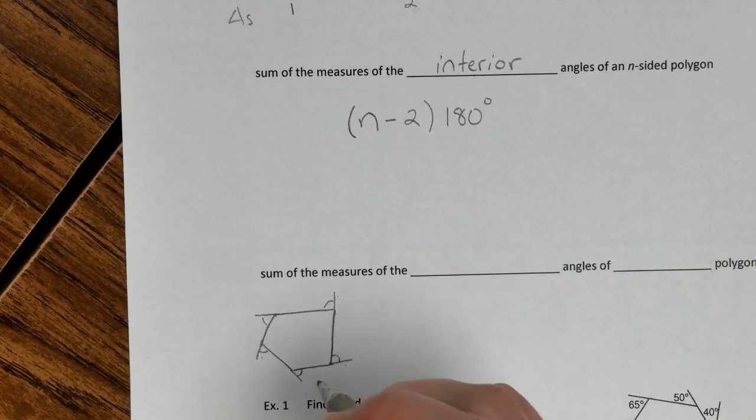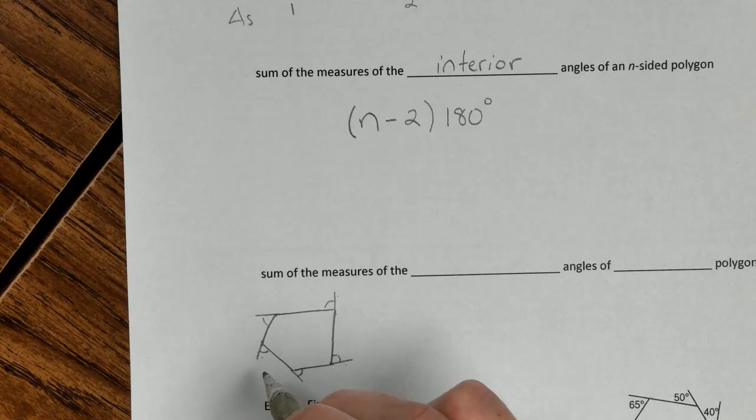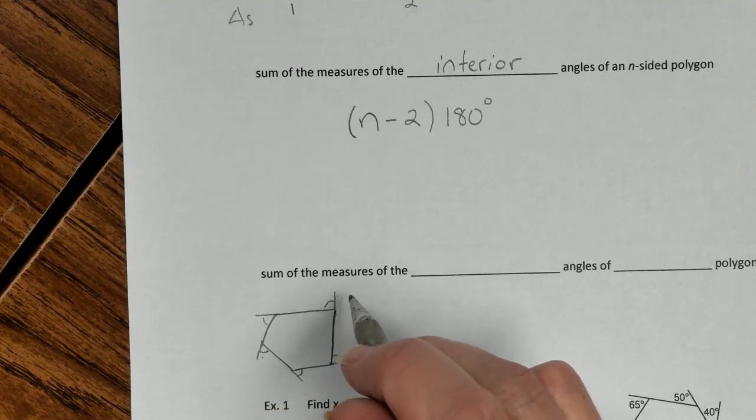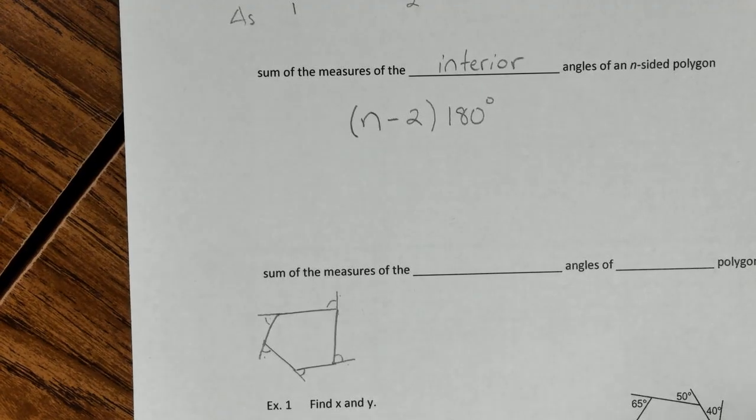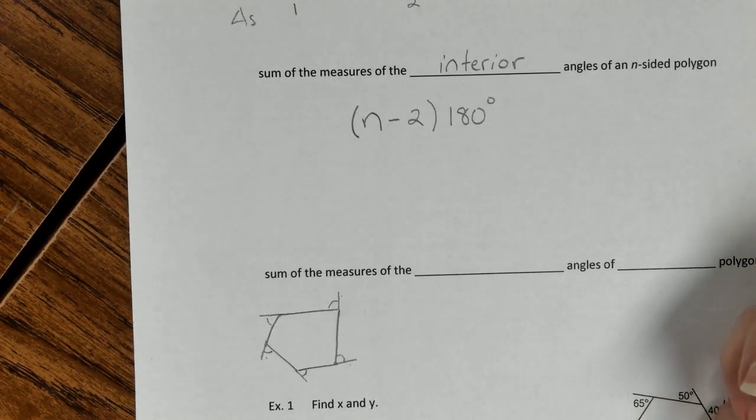Okay? Whenever I trace around the outside of any polygon, I'm actually making a circle, going around in a circle. So the sum of the exterior angles of any polygon is going to be 360 degrees.